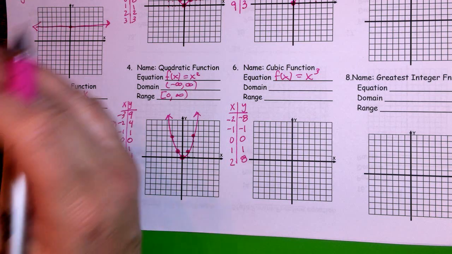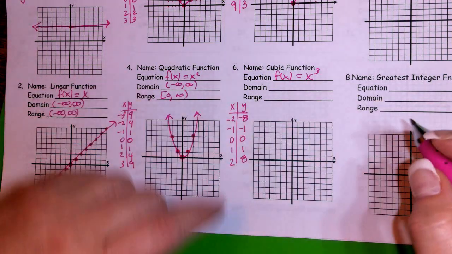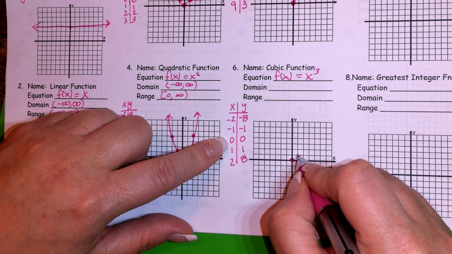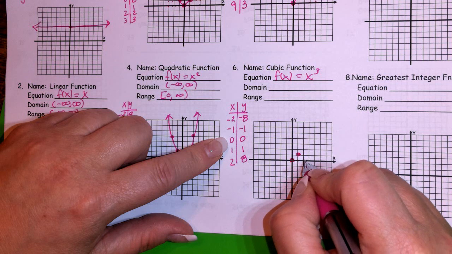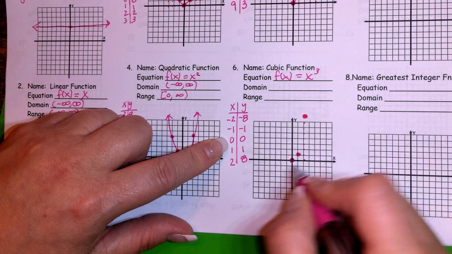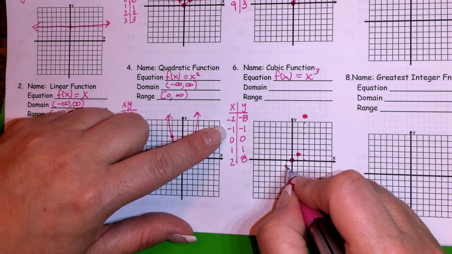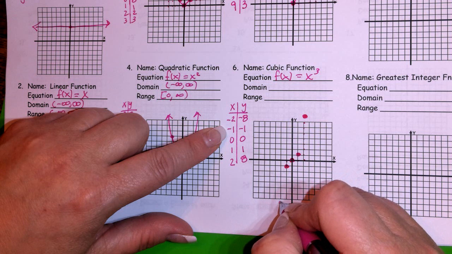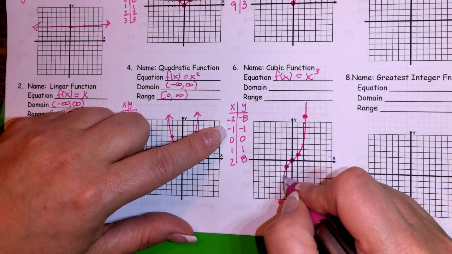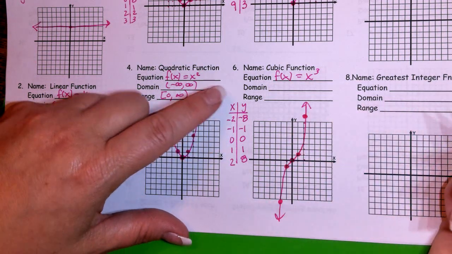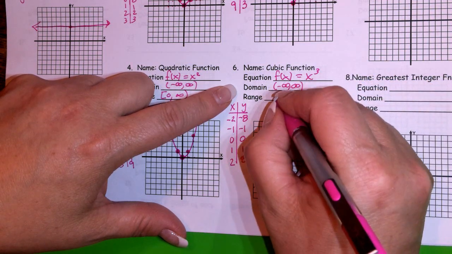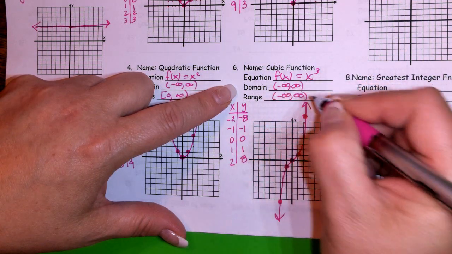Yes, we have transformations where we move them left, right, up, and down as well. So starting at 0, 0, I'm going to go right 1, up 1. Back to my starting point, right 2, up 8, which is off my graph. Then I go left 1, down 1, left 2, down 8, which again is off my graph. So this is what my cubic looks like, x cubed. Domain again is negative infinity to positive infinity, and same thing with the range, negative infinity to positive infinity.